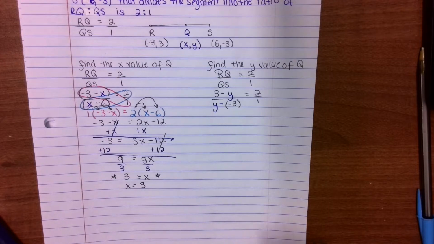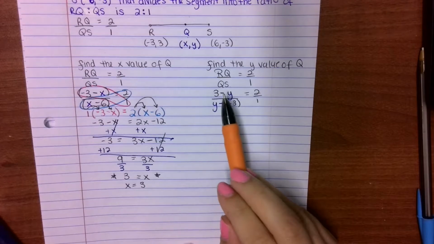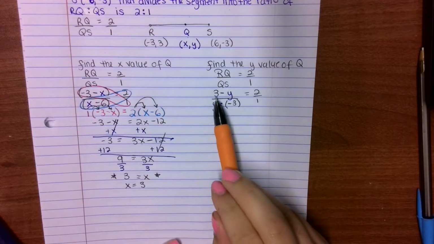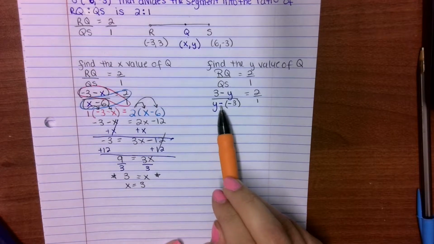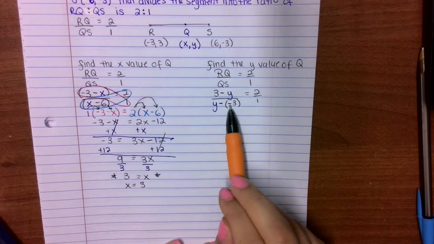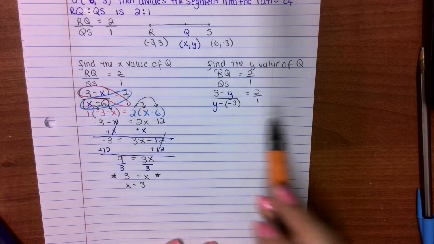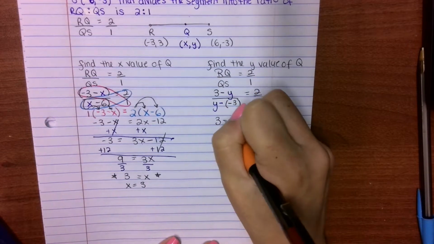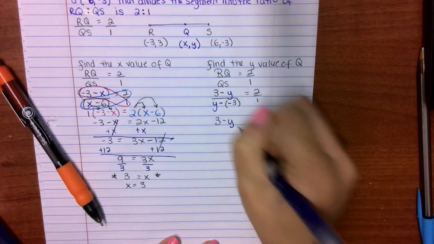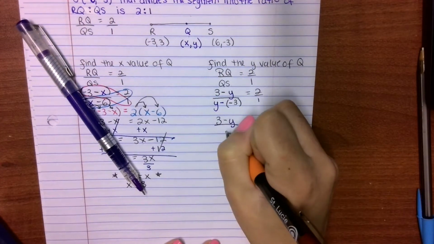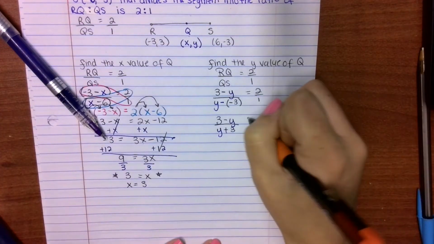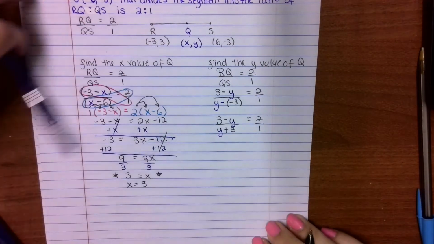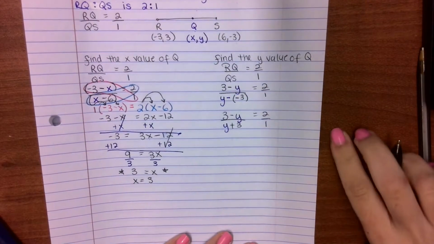Now, before we do cross products, you always ask yourself, is there anything I could simplify in this fraction? Or combine like terms? So I look at the top, I have 3 minus y, I can't do anything. But in the denominator, I have y minus a negative 3. When you have minus a negative, right away you should realize that should be a plus. So we're going to rewrite this, 3 minus y, and on the bottom, the denominator will be y plus 3. Okay, now we're all good to go. Everything looks simplified as it could get.